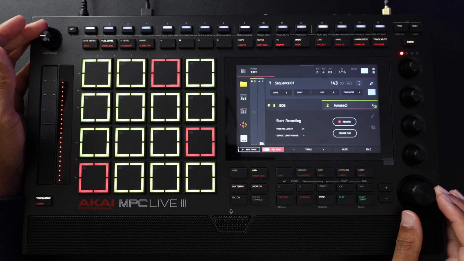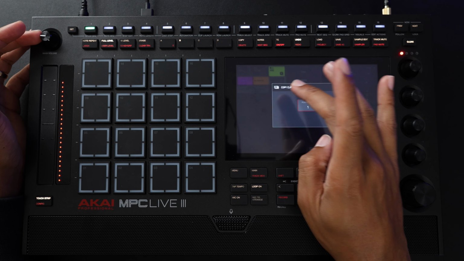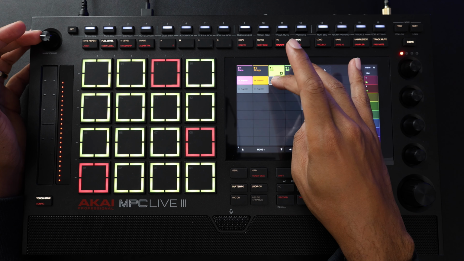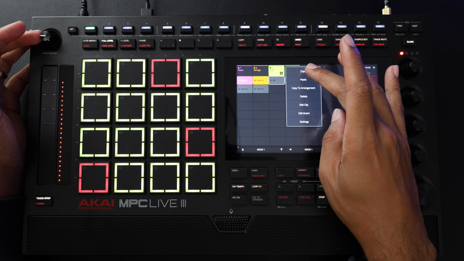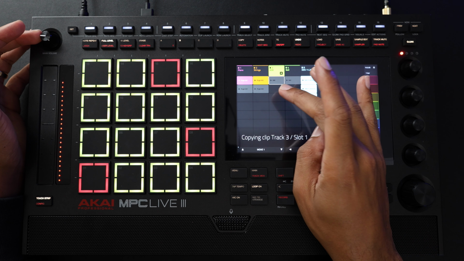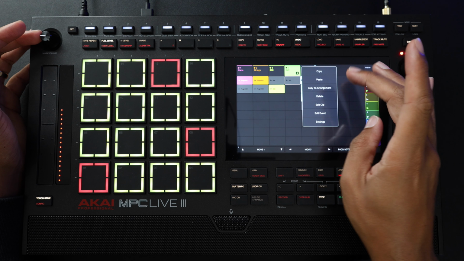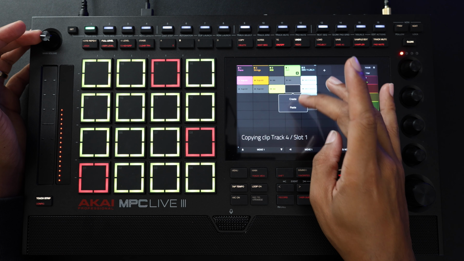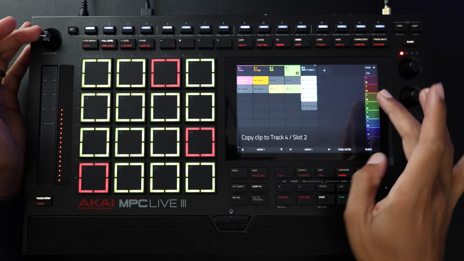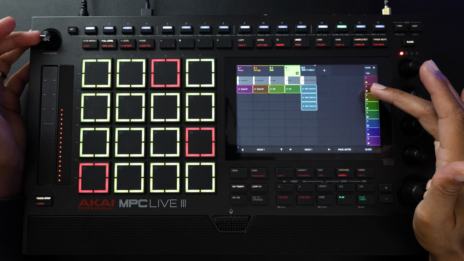So of course, what I could do is go like this, copy, not copy to arrangement, but copy, paste, copy, paste. So now I could play right here.